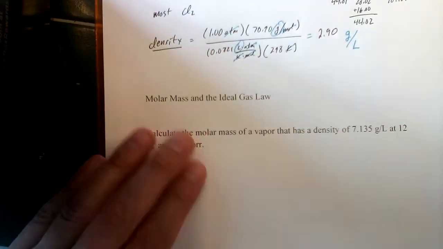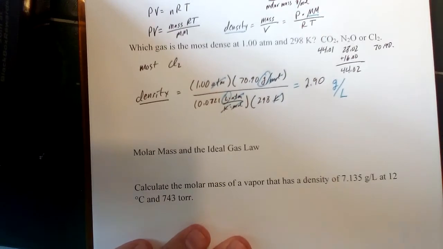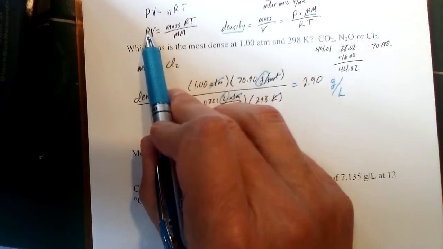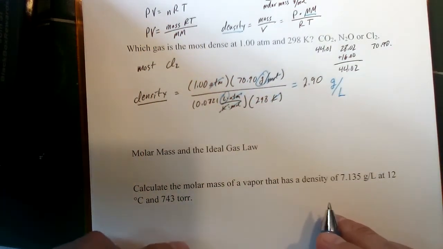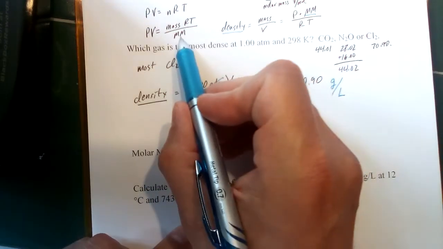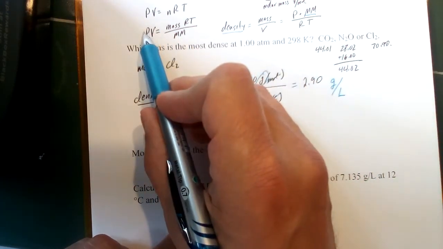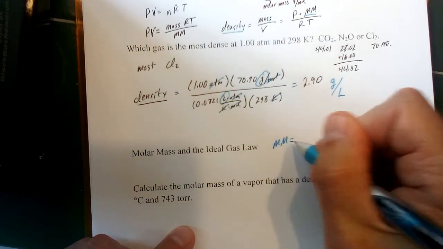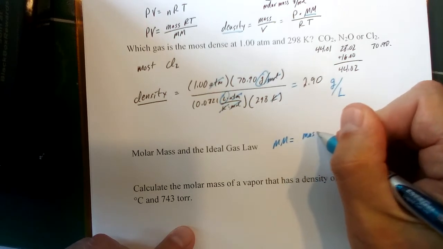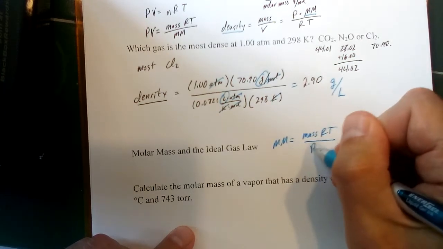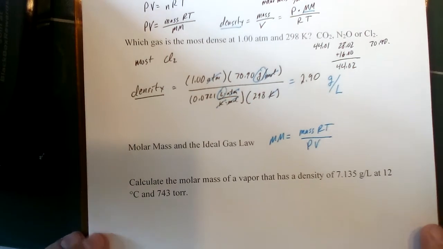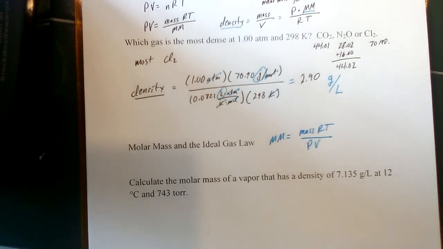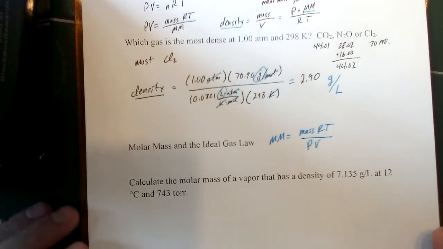Okay, similar idea with molar mass here. If we think about the equation we already have a little bit higher on the page, and I want to isolate molar mass, MM here on the bottom, I can multiply both sides by molar mass and then divide both sides by PV. The molar mass of a gas is equal to the mass times RT over PV, and that would give me the ability to solve for molar mass. Now, molar mass is also grams per mole, so if you know the mass of the gas sample, you could just solve for moles and then do that extra division.